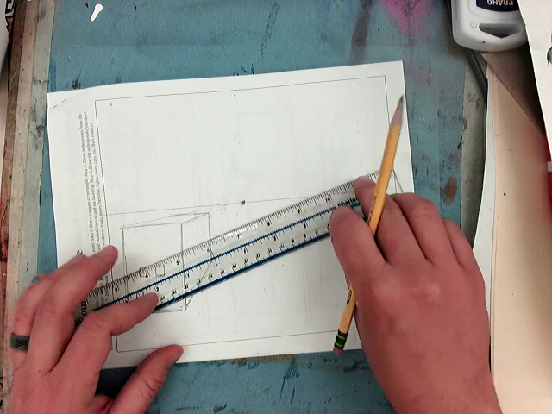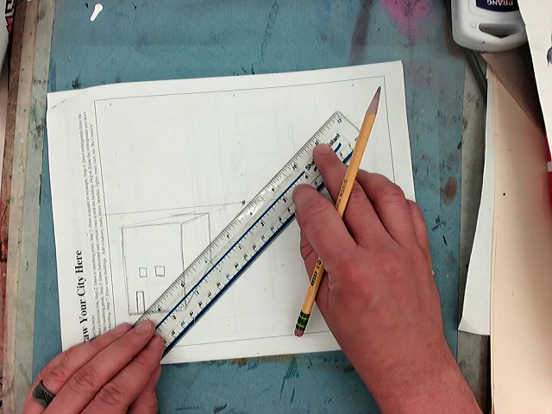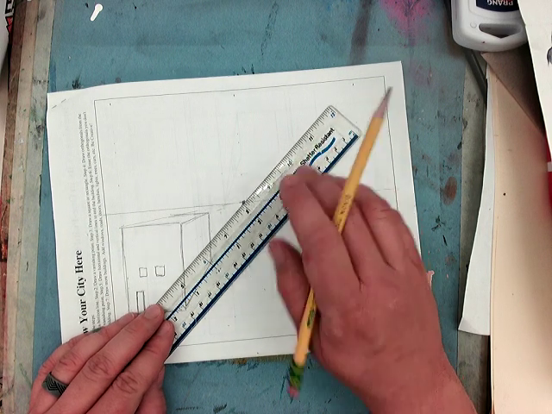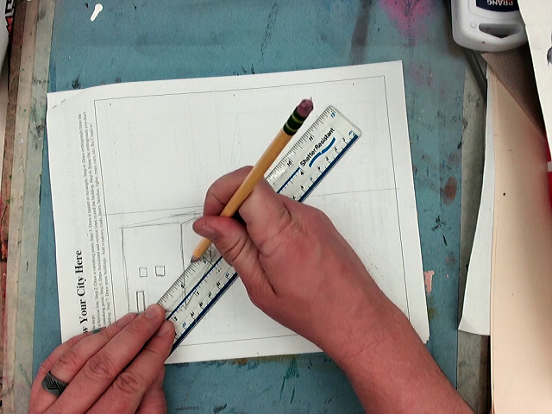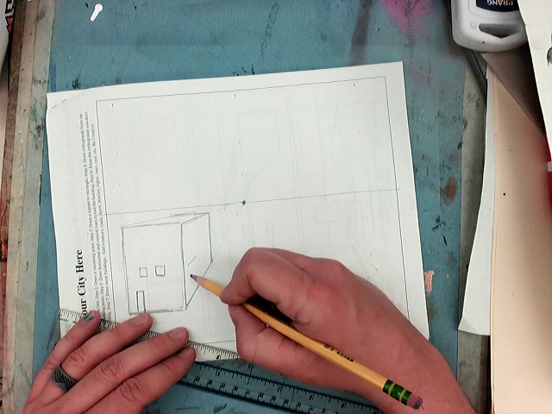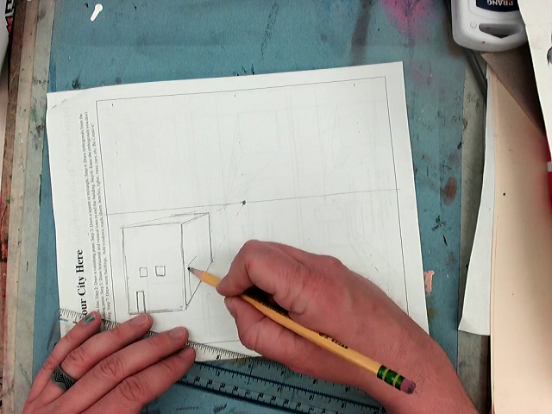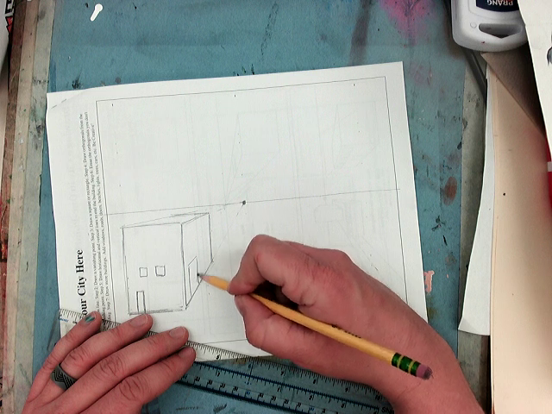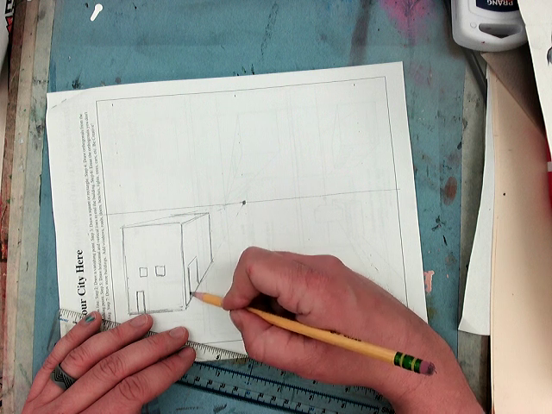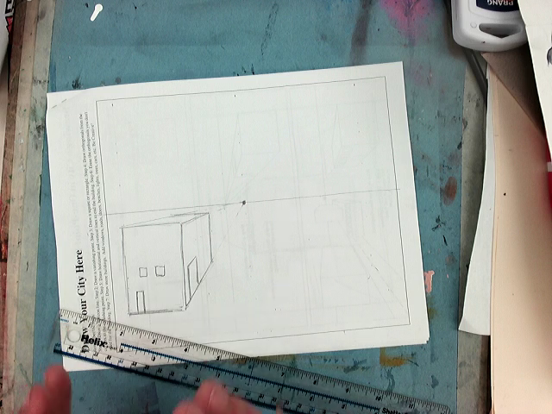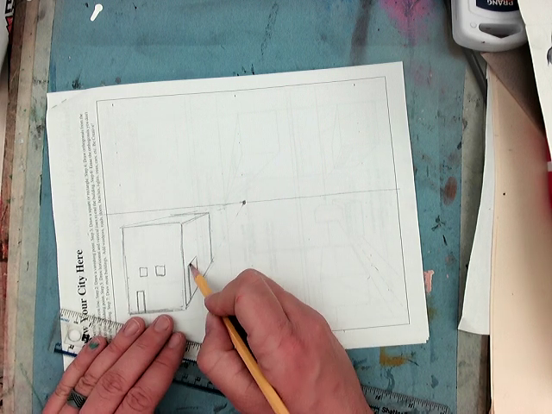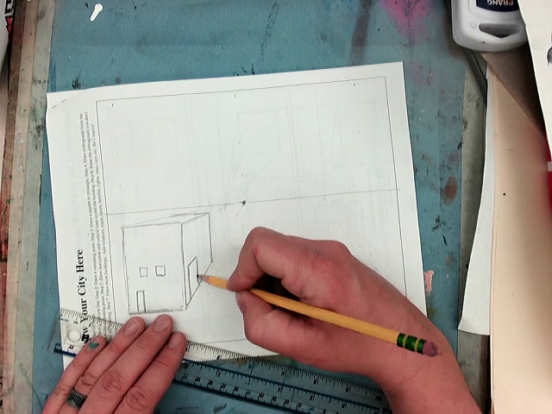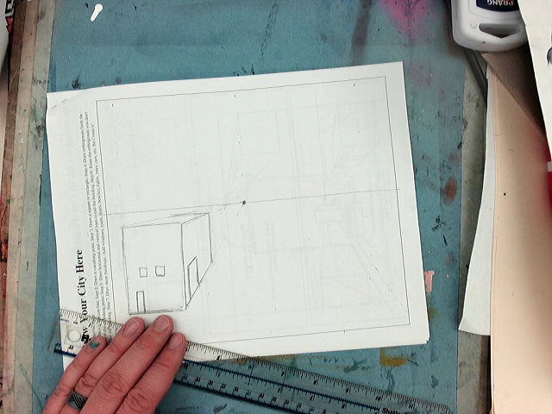So for these ones, when I draw the doors, I'm going to draw the tops using an orthogonal line. Now, the edge of the doors doesn't really move away from me. It just moves up and down. And I guess it does move away from me a little bit, but it's moving parallel to my picture plane. Okay? So I just go straight up and down for those.